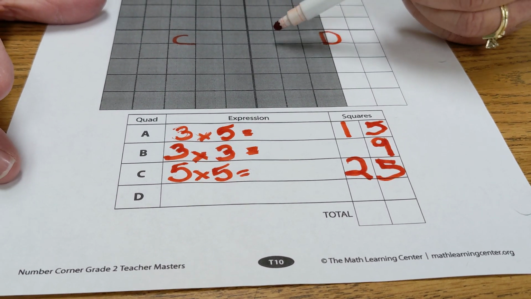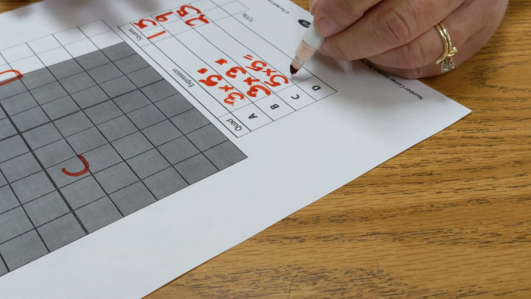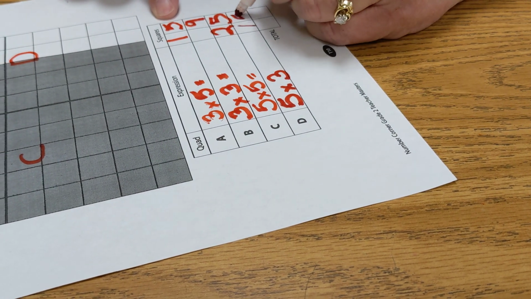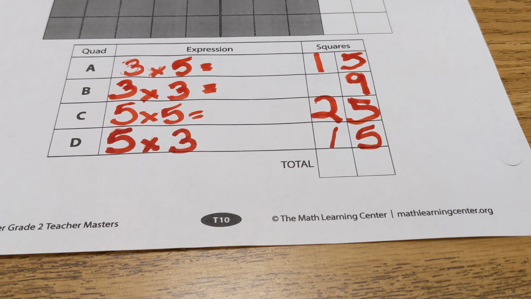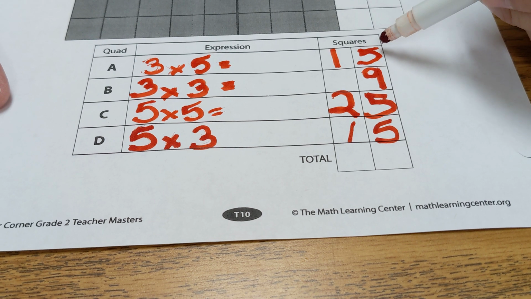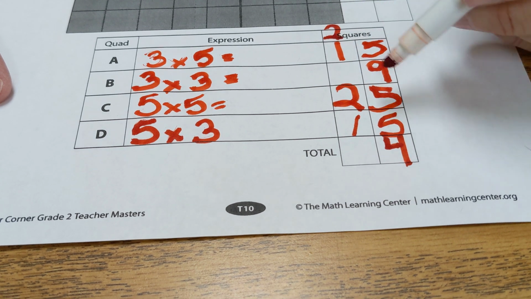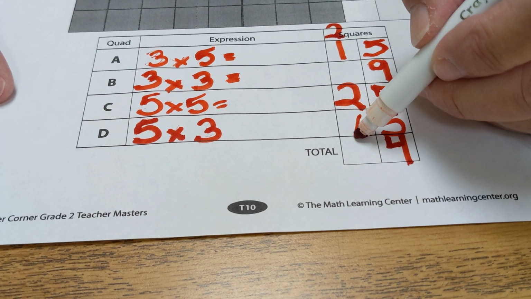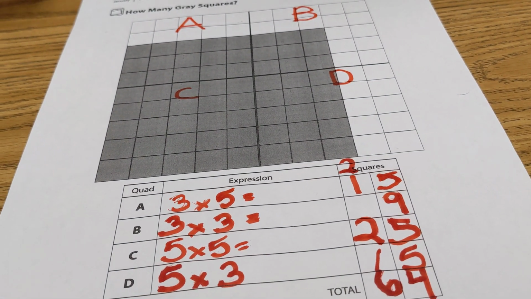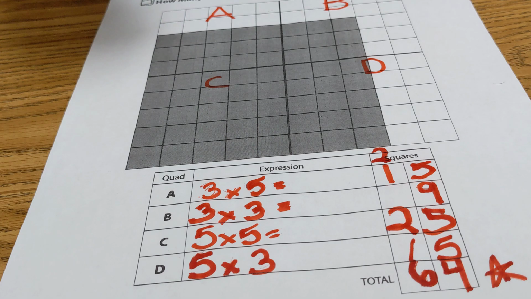Okay, now let's look at this one. Oh, so I know that that's 5 and 3. So this equation is 5 times 3. And 3 times 5 we know is 15. So now we get to add to see how much of it was shaded. So 9 and 5, we've got 14. We'll put our 1 up here. 1, 2, 3, 4, 5, 6. So 64 squares were shaded. I think that's the last thing we have to do because it just says how many gray squares. So 64. Good job, you guys.